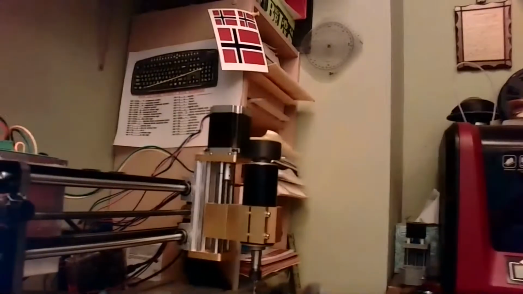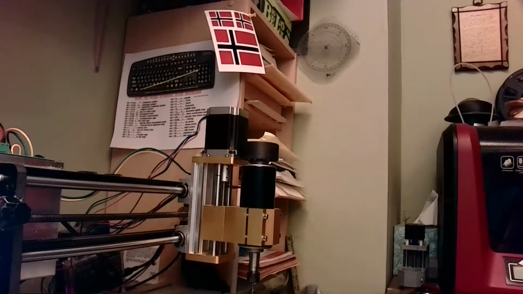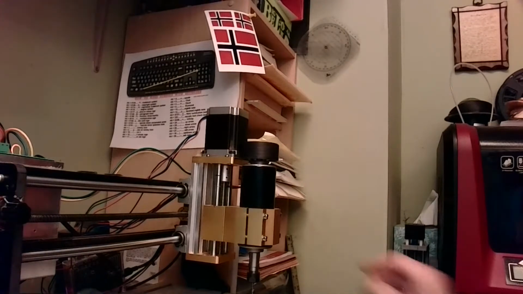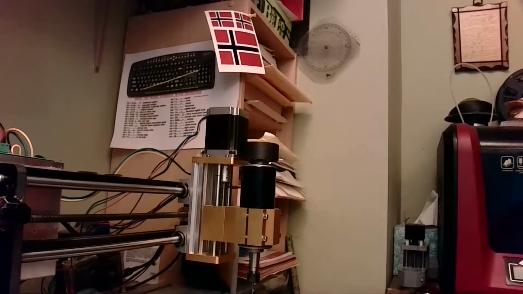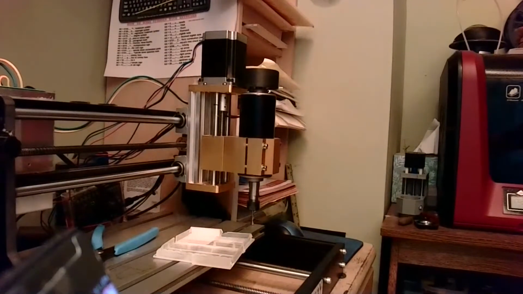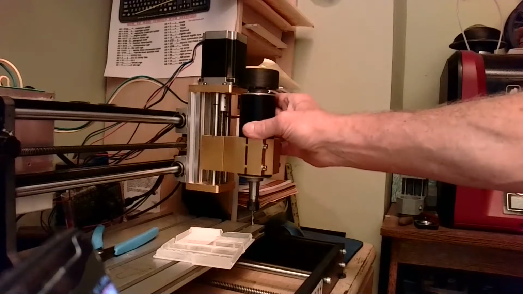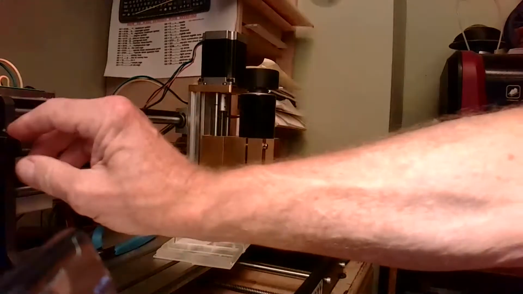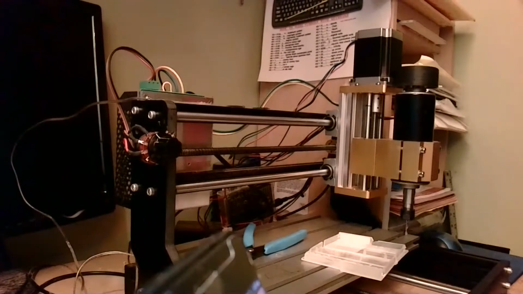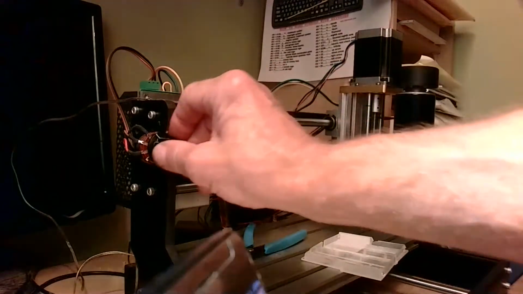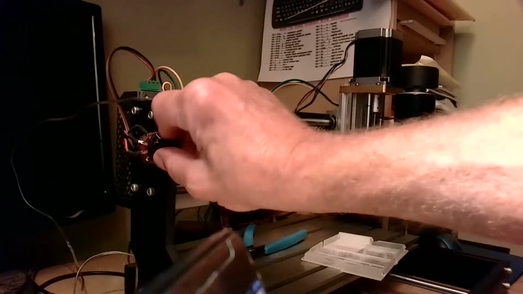Now, on my machine, you see the size of my spindle here, and right here I have my rheostat. And here, this is where I adjust my RPMs. Okay?